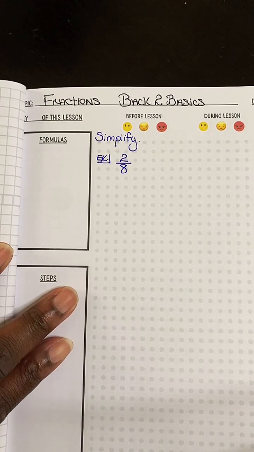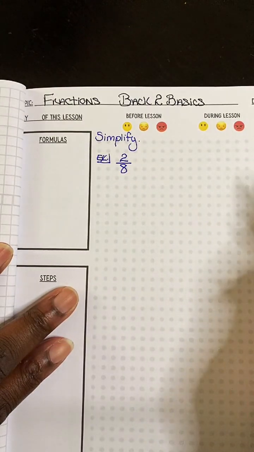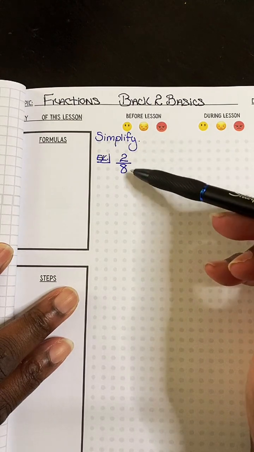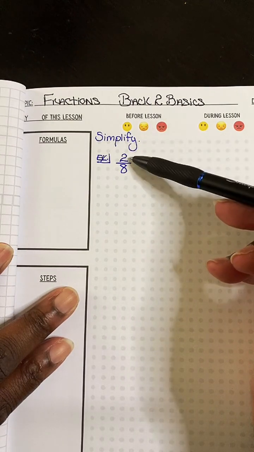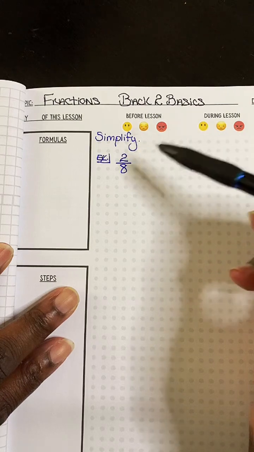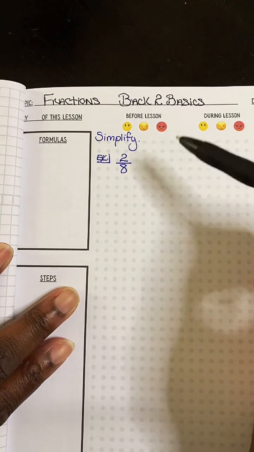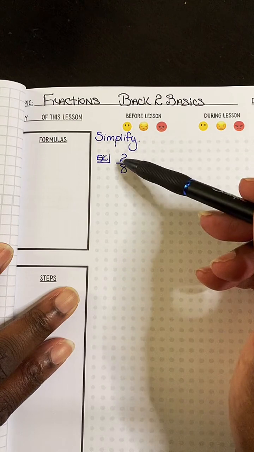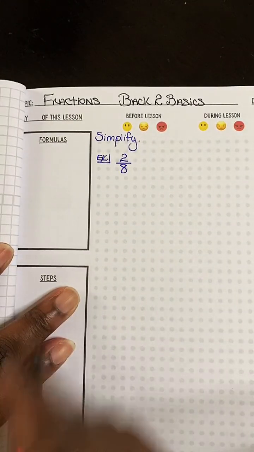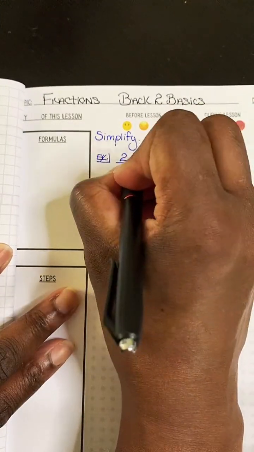So what multiplication table are the 2 and the 8 both in? Yes, the 1s will work, but then the 2s will work. I know some people right away want to say 4. No, okay? 2 is not found in the 4 times table. 4s are found inside the 2s times table. So the greatest common factor that we can use is going to be 2.